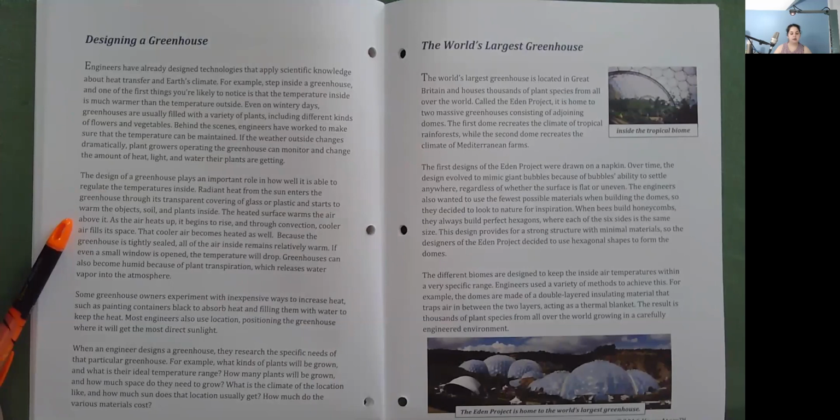As the air heats up, it begins to rise, and through convection, cooler air fills its space. That cooler air becomes heated as well. Because the greenhouse is tightly sealed, all of the air inside remains relatively warm. If even a small window is open, the temperature will drop. Greenhouses can also become humid because of plant transpiration, which releases water vapor into the atmosphere.